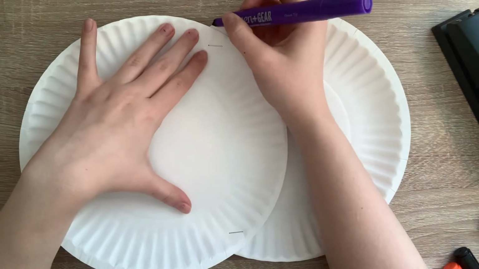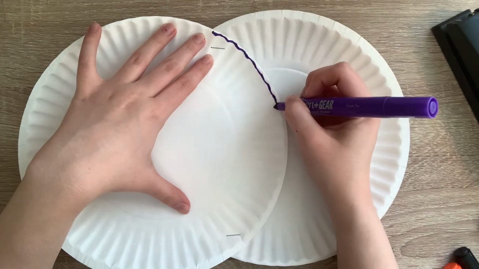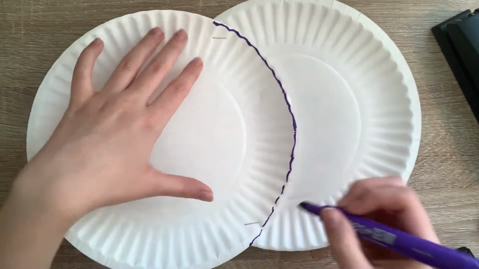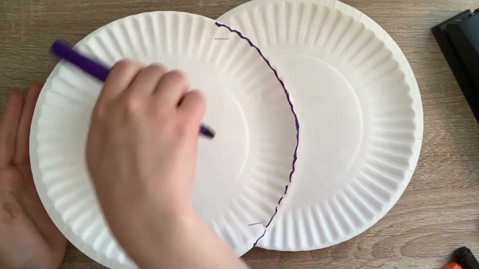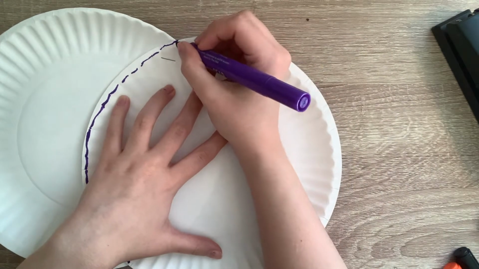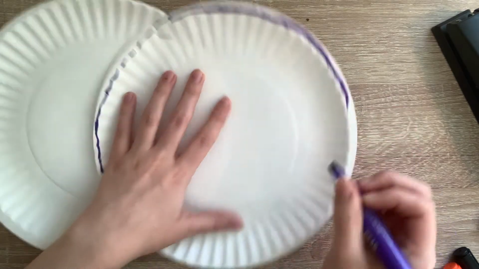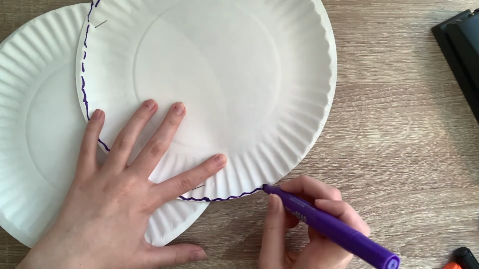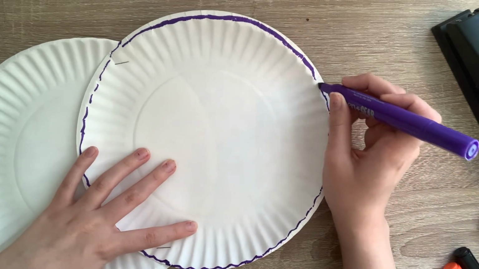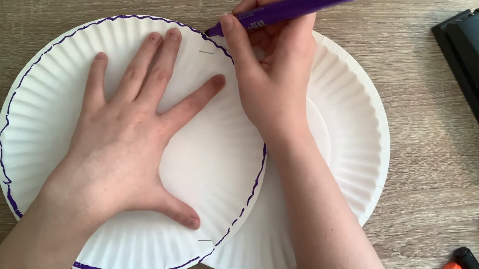So we're going to go ahead and trace where this paper plate starts. Go ahead and just trace the entire circle. Now do the same for the other circle.